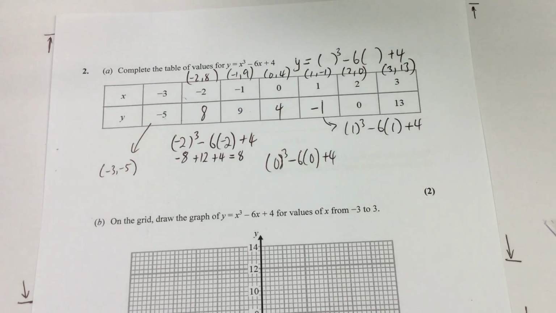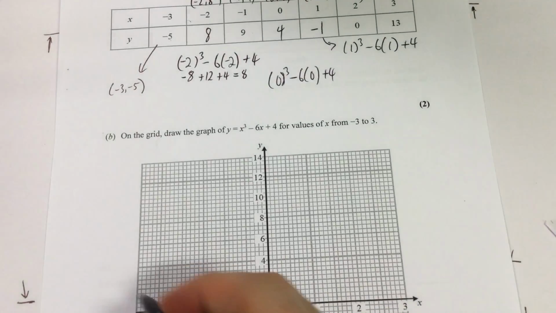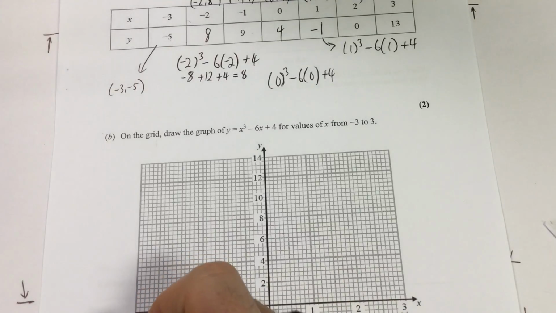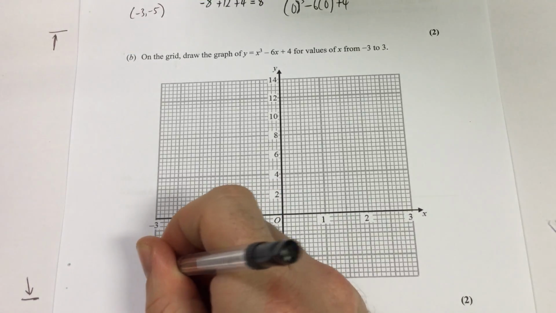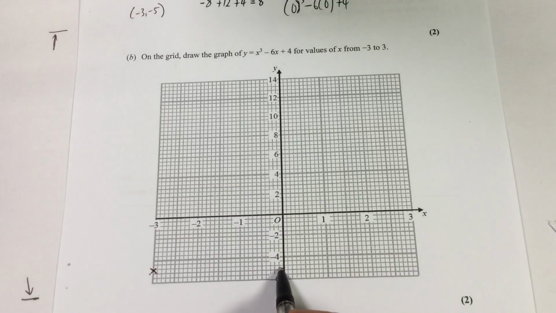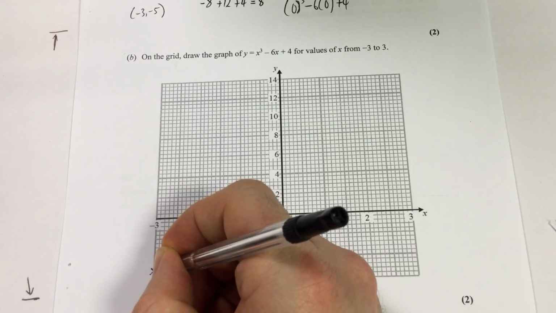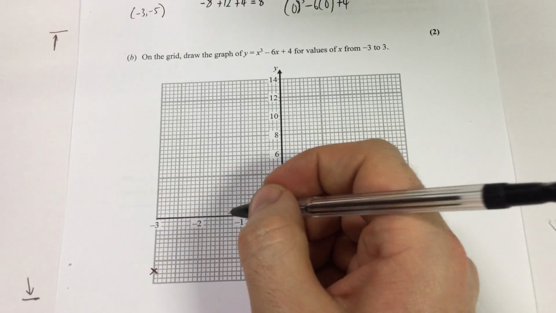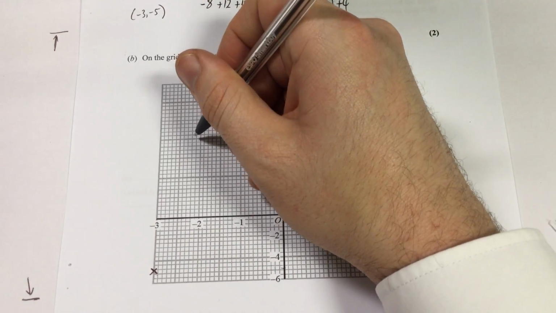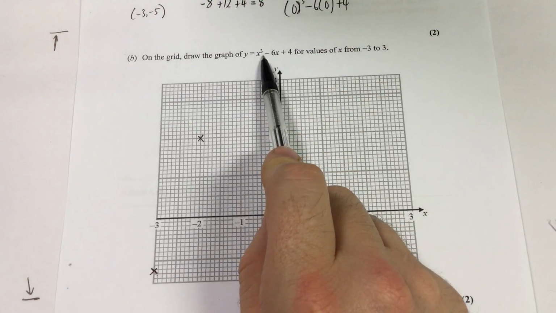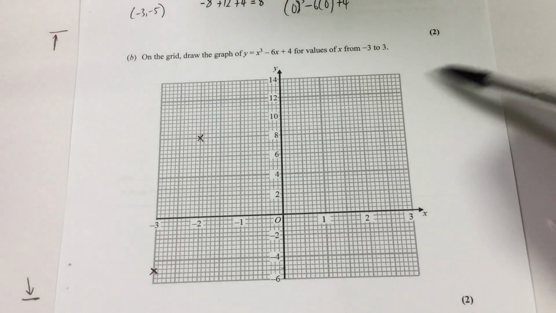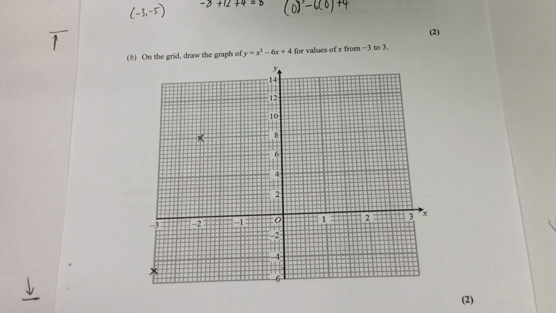Okay, so I'm going to plot those coordinates. So the first one is minus 3, minus 5, so that's in the middle of here, so I'm going in the middle of the square. I've not done a good job, it should be a tiny bit lower, so it should be in the middle of that square. Next one, minus 2, 8, which is there. And this is a cubic graph because it's got a power of 3, so it should be this sort of S shape on its side like that.